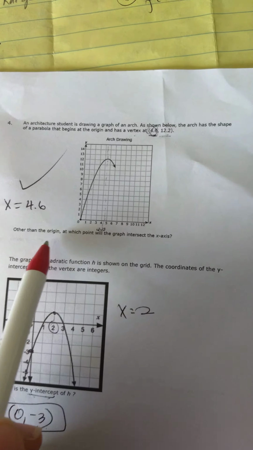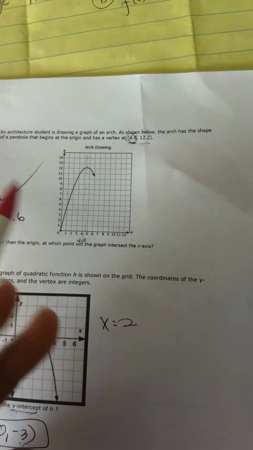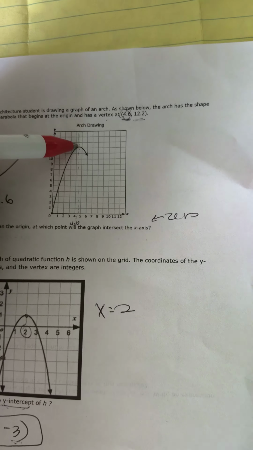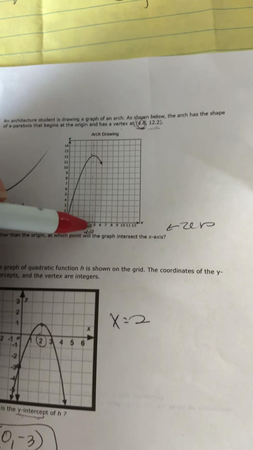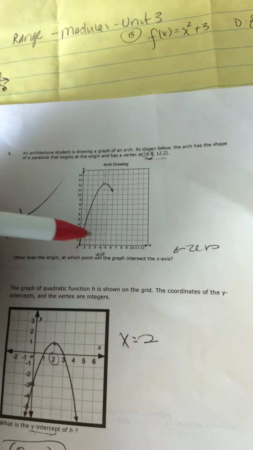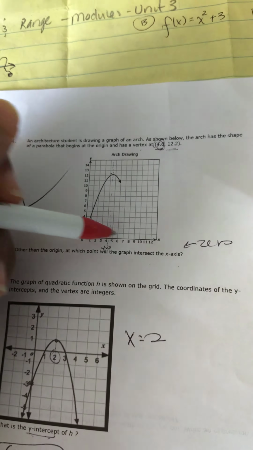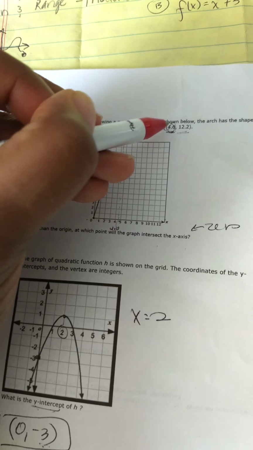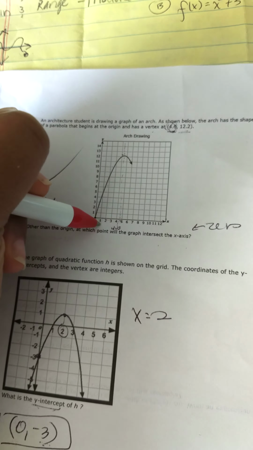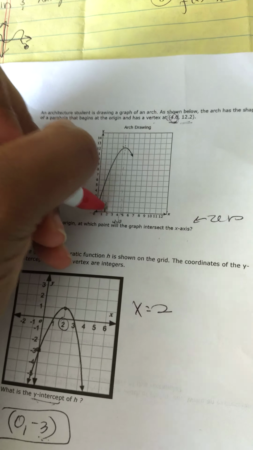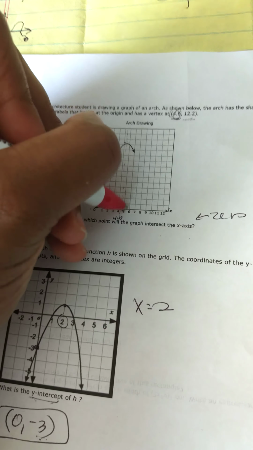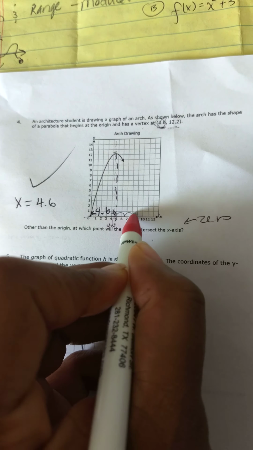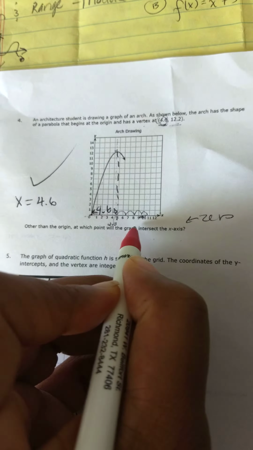This says, other than the origin, where will this graph cross the x-intercept, which is also known as a 0? Well, the reason why it would be helpful to even know the vertex is because quadratic equations and parabolas are split symmetrically. So however far you go this way is however far you go this way. So if the middle is 4.6 and I go down and I see it crosses at 0, then that means this is 4.6 spaces that way between the vertex, which means then it should also be 4.6 spaces this way.